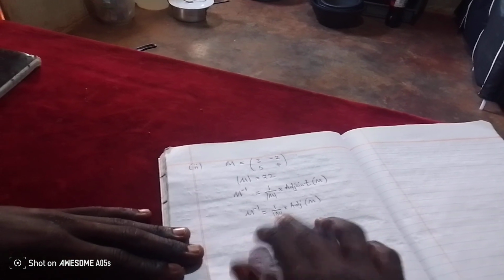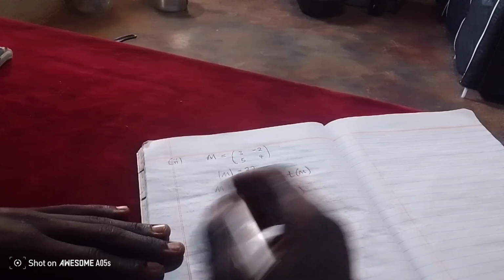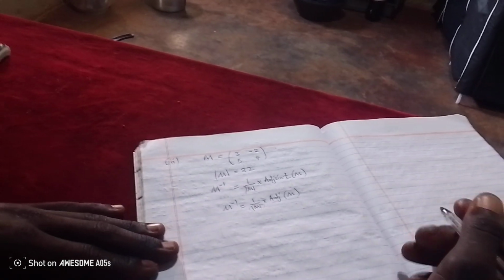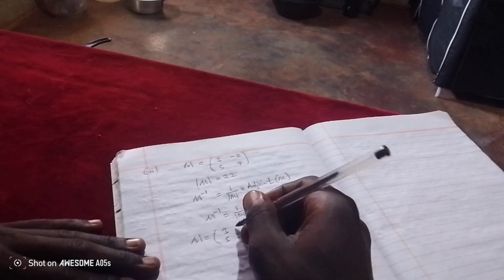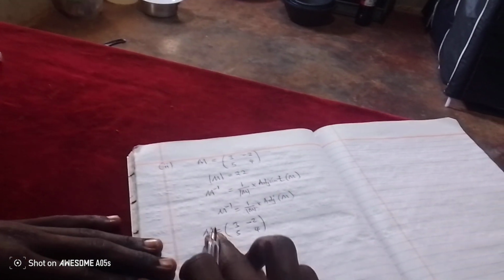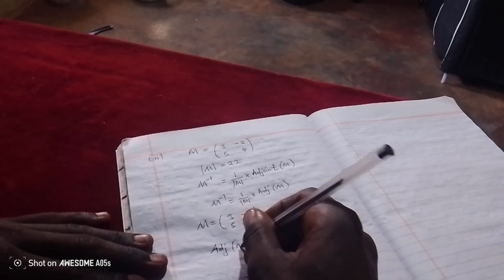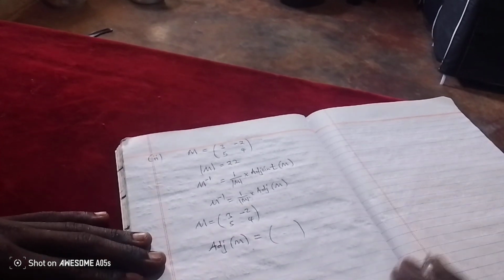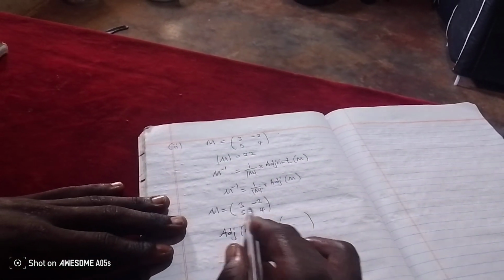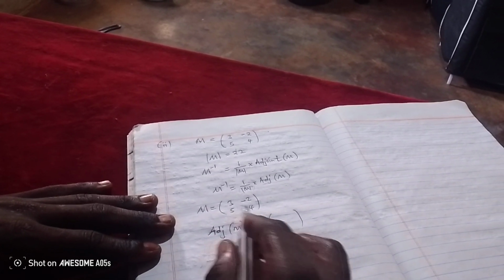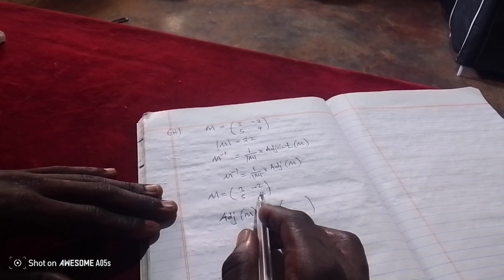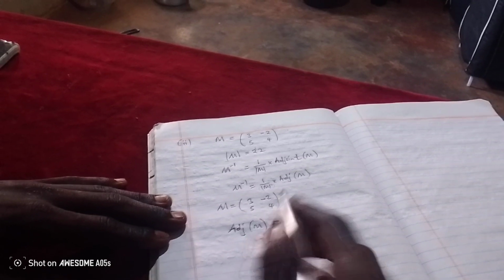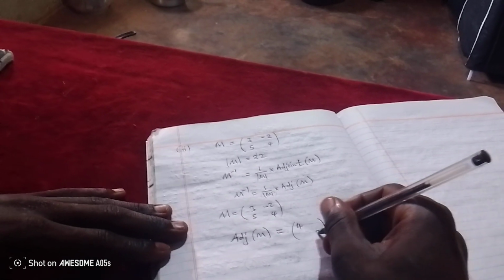So we are not worried about the determinant here because we already have it. We are worried about the adjoint. I'm just rewriting the matrix to keep memory short. If we have got this matrix, then its adjoint is not difficult. We are just going to use two rules. We swap the major diagonal. Remember, the diagonal that you multiply first when finding the determinant is the one where we swap the values. So in this case, 4 will go where 3 is and 3 will go where 4 is. So we are going to have 4 and 3 there.